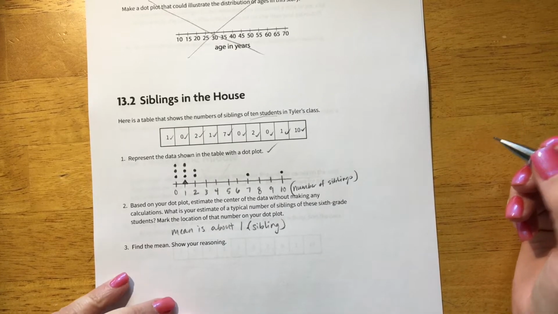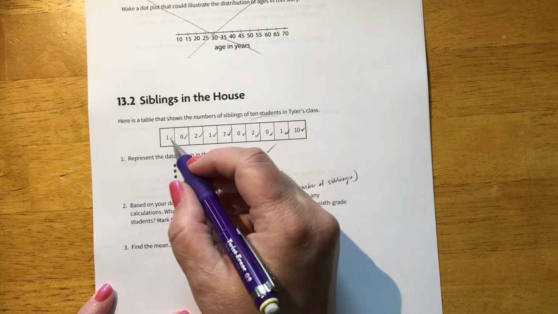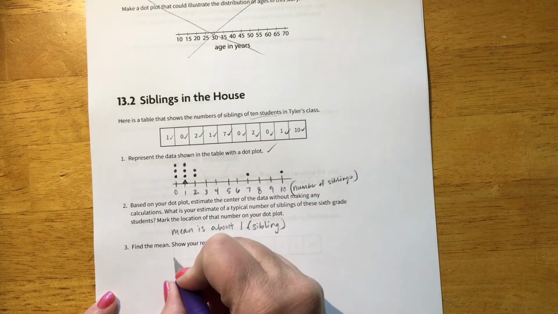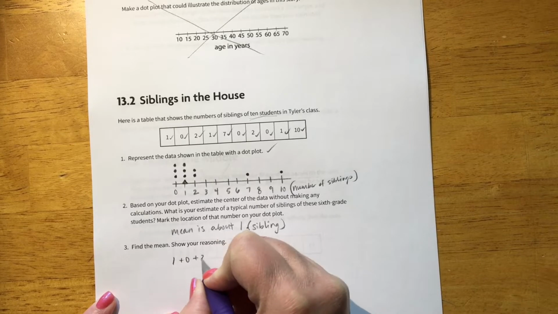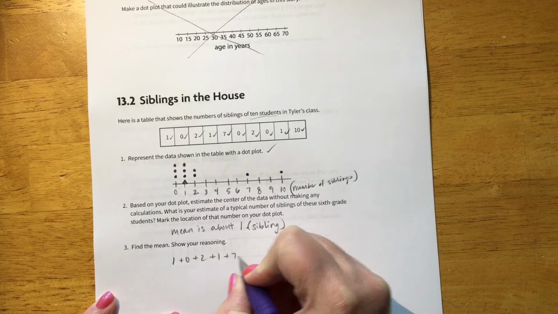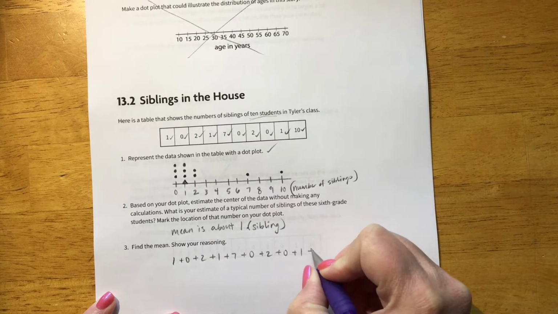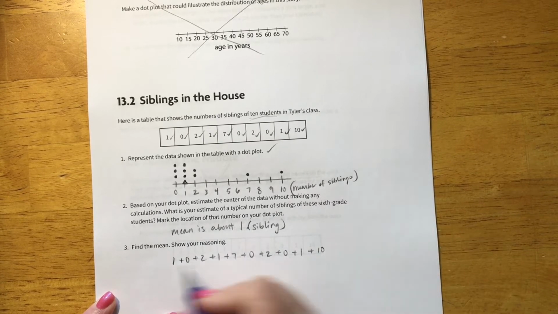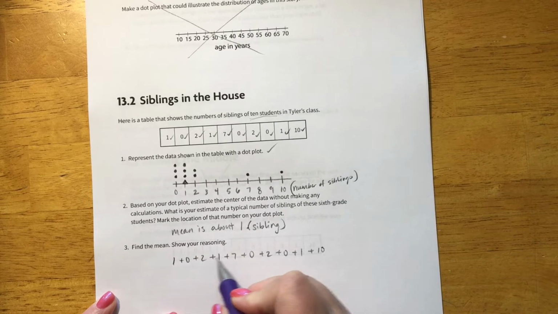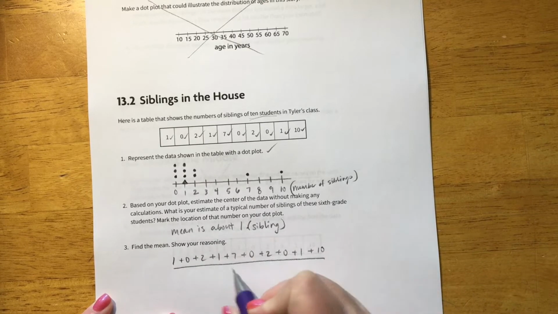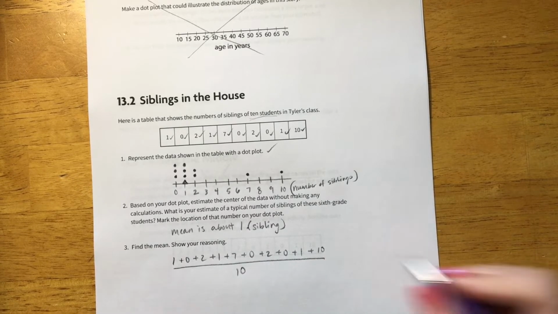Now, in number 3, here's where it asks us to actually calculate the mean. Okay? So let's do the actual math. I'm going to take these numbers, of course, from our data set, and we need to add them all together. So 1 plus 0 plus 2 plus 1 plus 7 plus 0 plus 2 plus 0 plus 1 plus 10. Double check that I have all 10 numbers. 1, 2, 3, 4, 5, 6, 7, 8, 9, 10. I do. And then I'm going to divide by how many there are, which is 10.